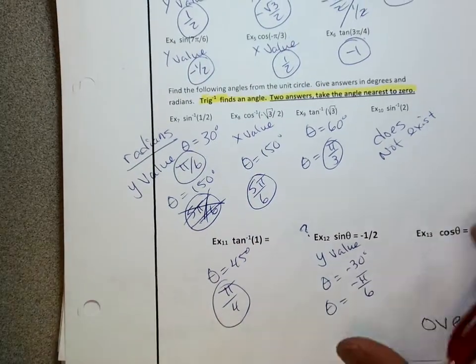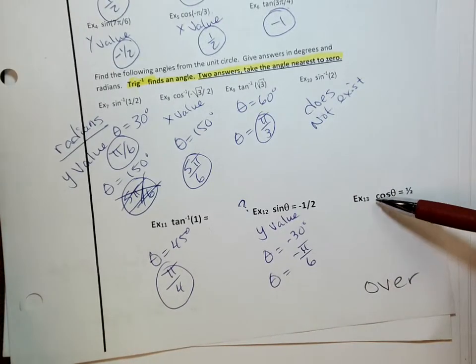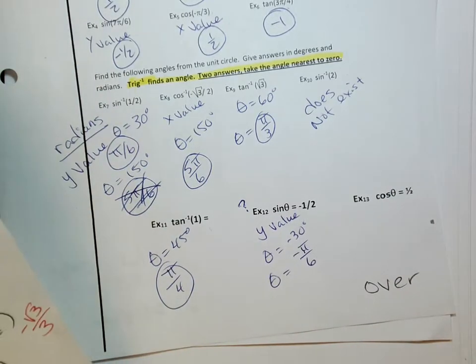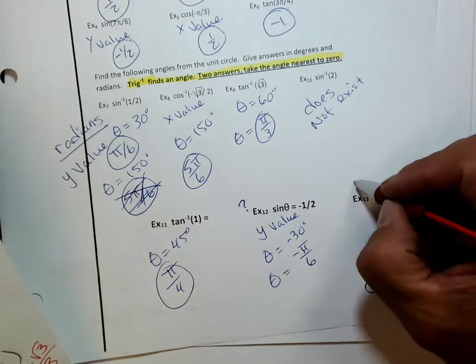All right, give us a second to think about that. Okay, example 13. Let's check it out. Example 13 is cosine. Cosine's an x value.